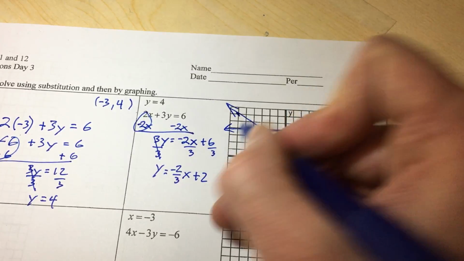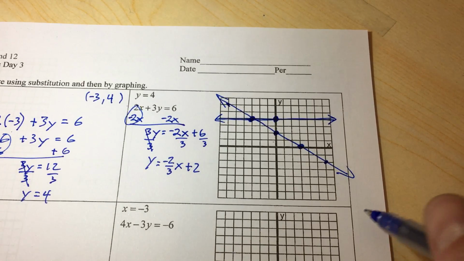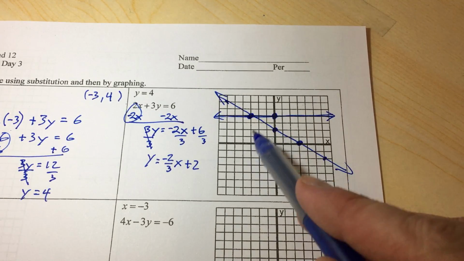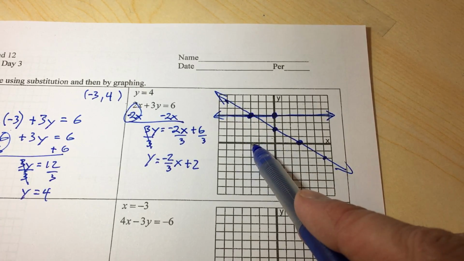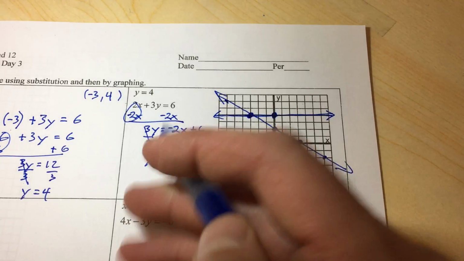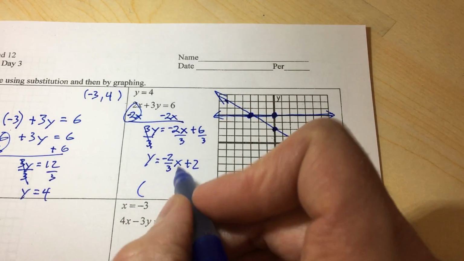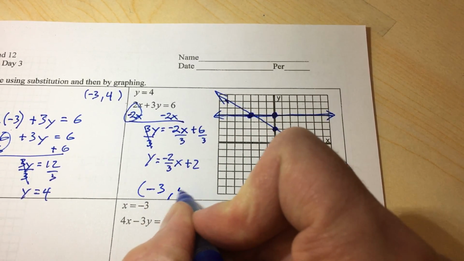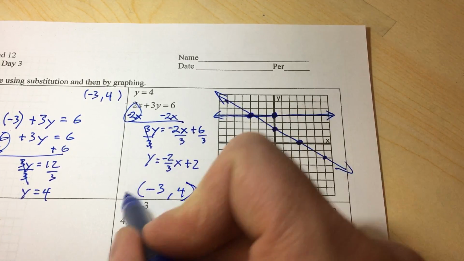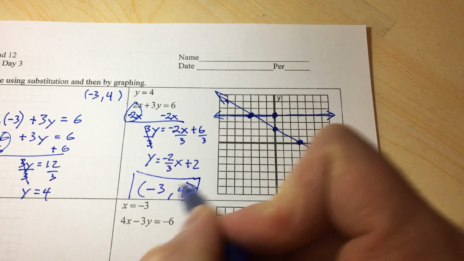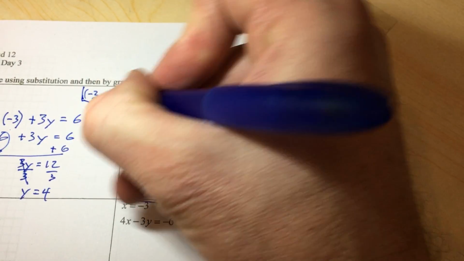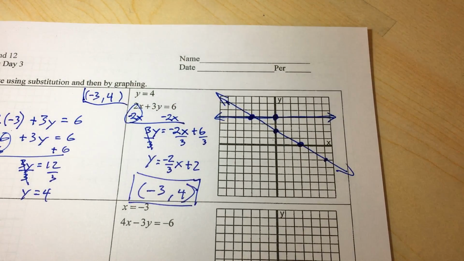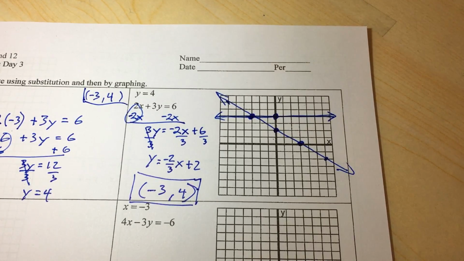Put my arrows on the end of everything, and then identify the point of the line where they cross. Well, we have negative 3 on the x-axis, positive 4 on the y-axis, so our solution is (-3, 4). And it is, luckily, the same answer as we got on our first one when we did the problem using substitution, which means we did it right.